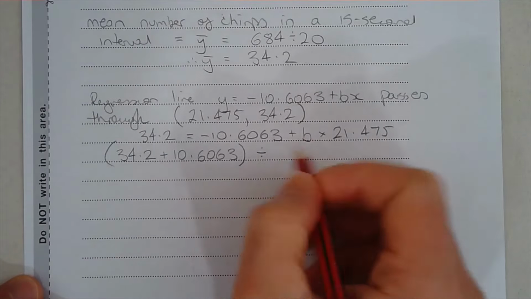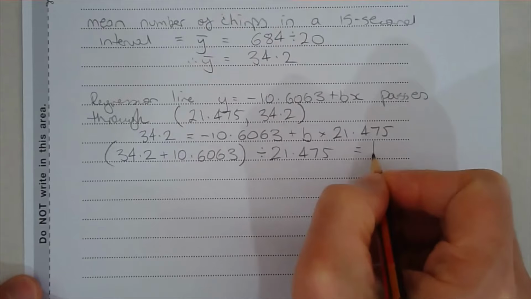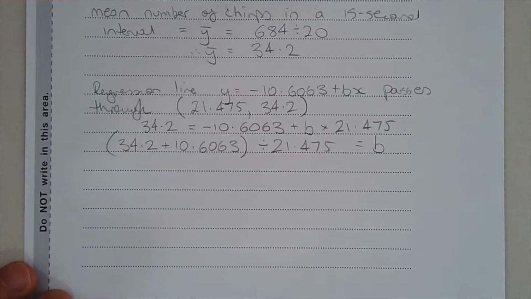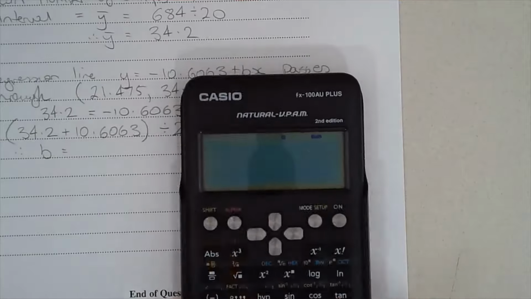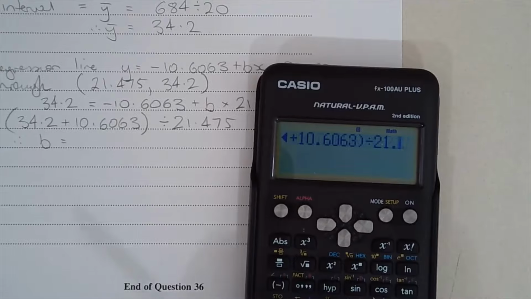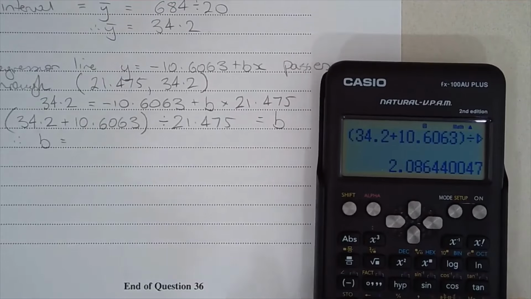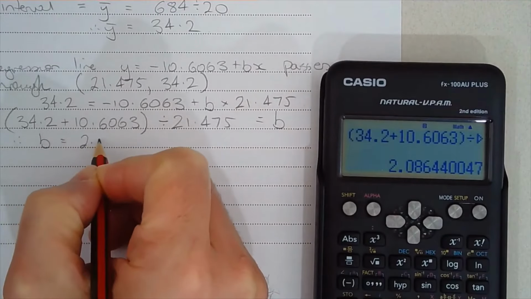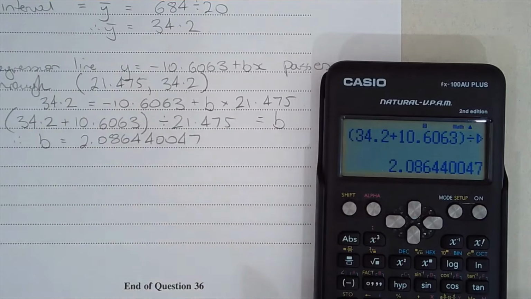So this is just a little bit of algebra. That's equal to our gradient. So therefore, b is equal to, let's work that out now. 34.2 plus 10.6063. Divide that by 21.475. And we get 2.086. I might just write the whole answer there rather than rounding it too early: 2.086440047.